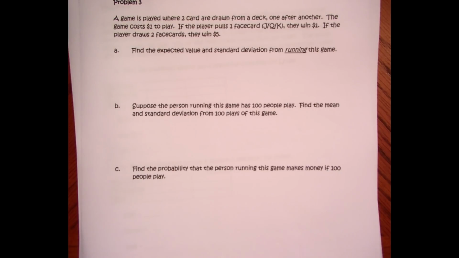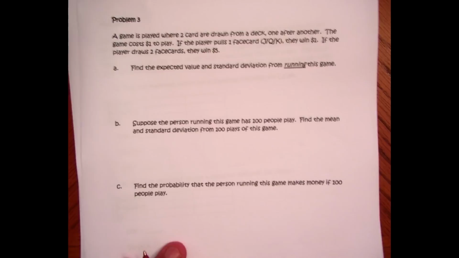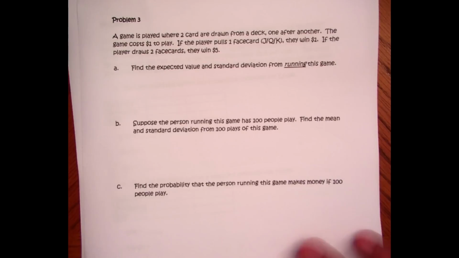Alright, so we got a game where 2 cards are drawn from a deck, one after another. The game costs $1 to play. The player pulls a face card, they win $1. If the player draws 2 face cards, they win $5. So we are doing this as if we're running this game. So we're taking the $1 in and we're paying the $1 to $5 out.